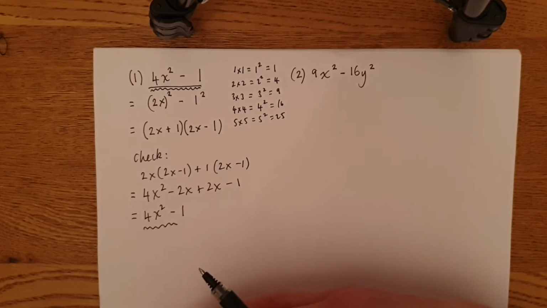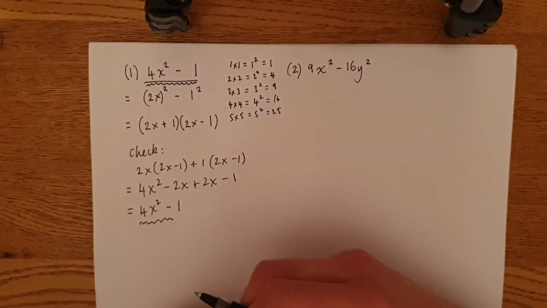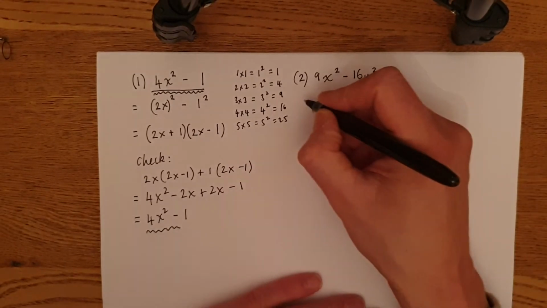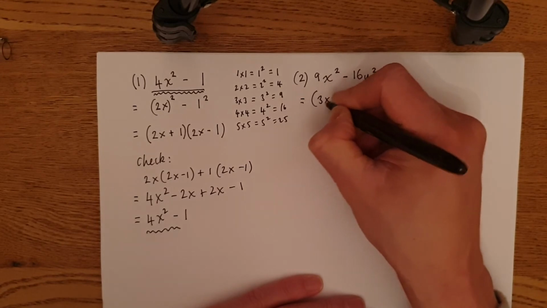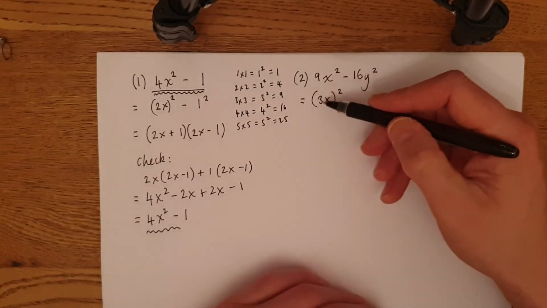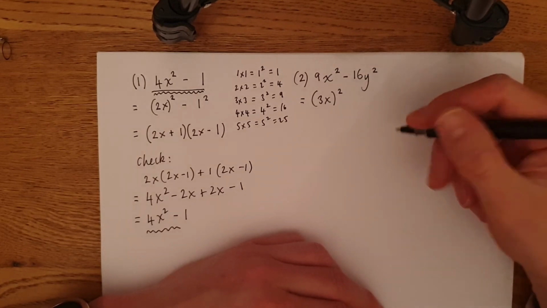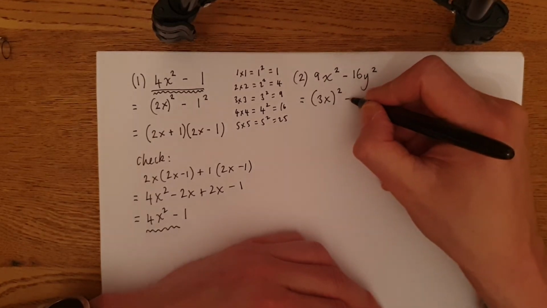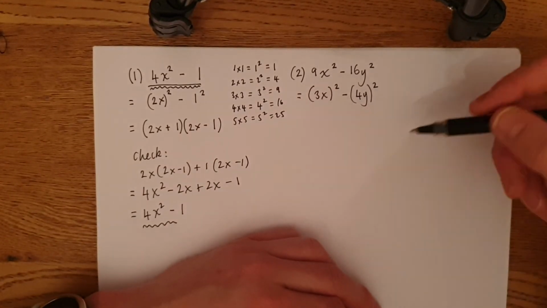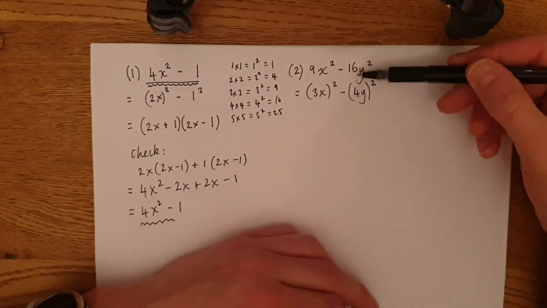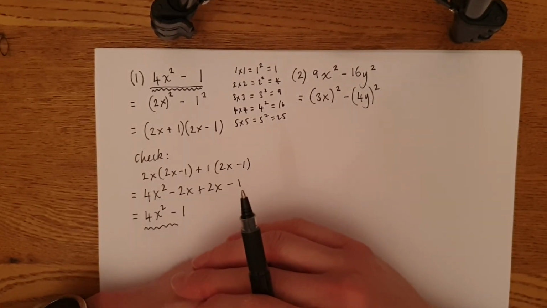So it does fit the bill for difference of two squares, but we just need to write it out in a format that makes it very obvious that it's one thing squared, take away another thing squared. So 9x squared we can easily write out as 3x all squared. Again, if you square 3, I get 9. If I square x, I get x squared. So if I square out that bracket, I get back to 9x squared. And again, second bracket, we can write that as 4y all squared. If I squared out that bracket, I would get 4 squared is 16, y squared is y squared, so I'd get 16y squared.